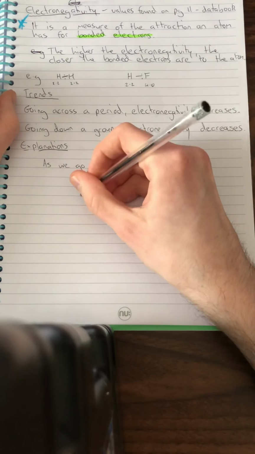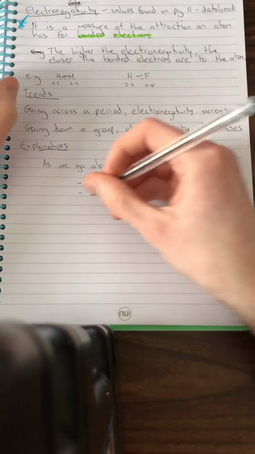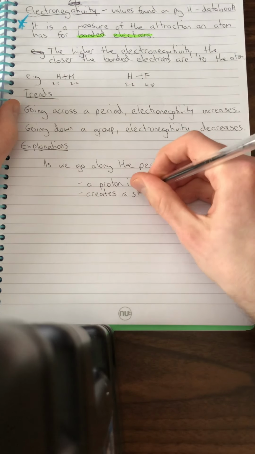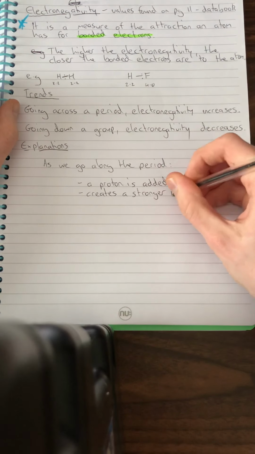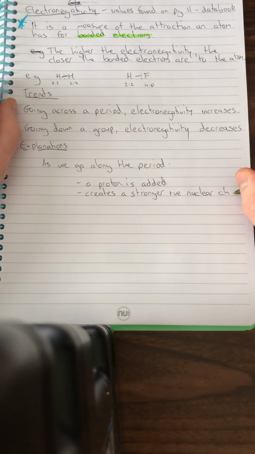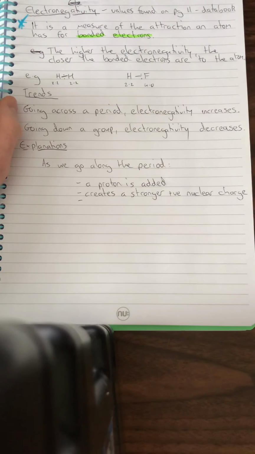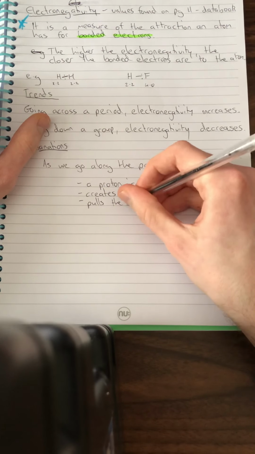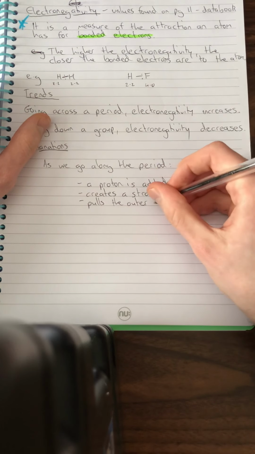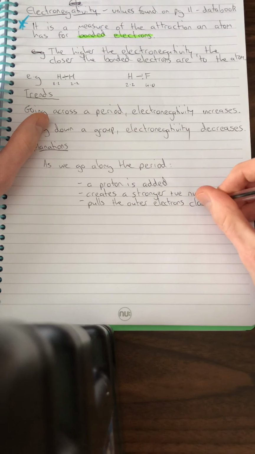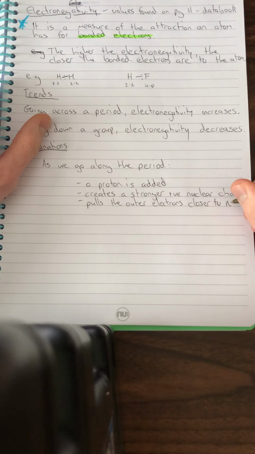Now, if we add a proton, what does that mean? That proton creates a stronger positive nuclear charge. Okay? And what does that stronger positive nuclear charge do? It pulls the outer electrons closer to the nucleus.